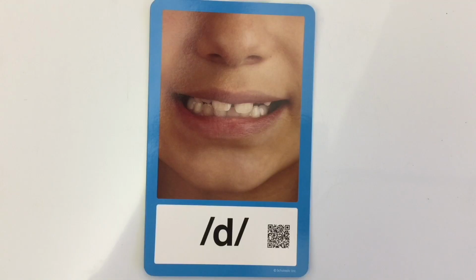Take a look at my mouth as we make the sound for D. D, d, d. Okay, now it's your turn to make that sound. Do it along with me or with your teacher. D, d, d, d. Let's take a careful look at a couple pictures showing what our mouth looks like when we make the sound for letter D.